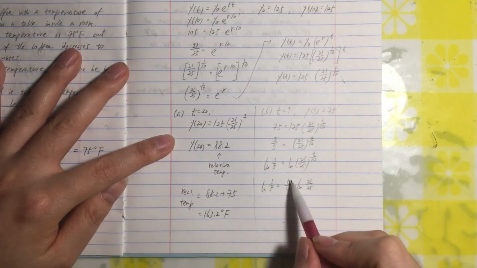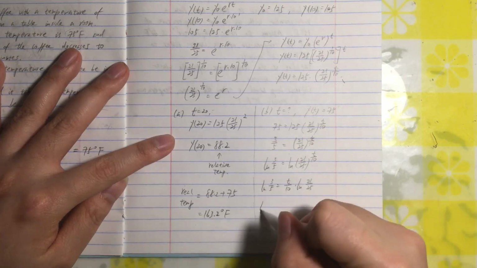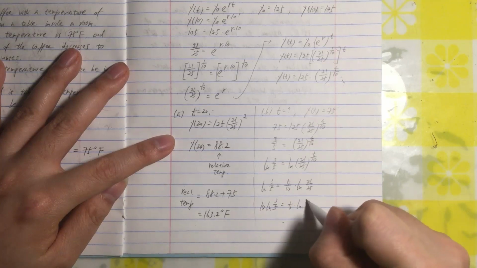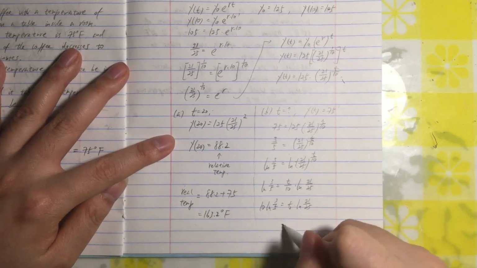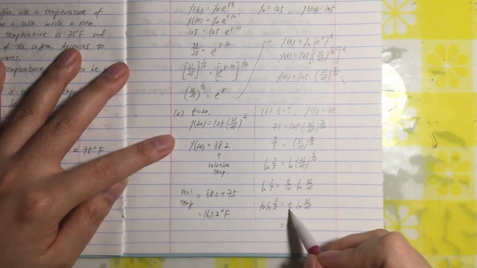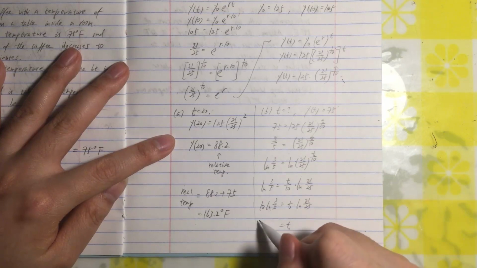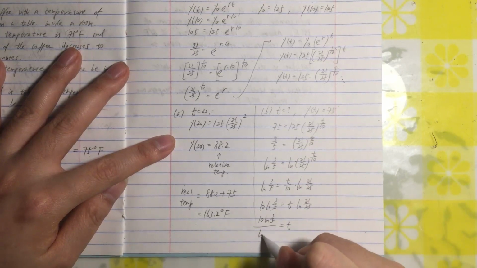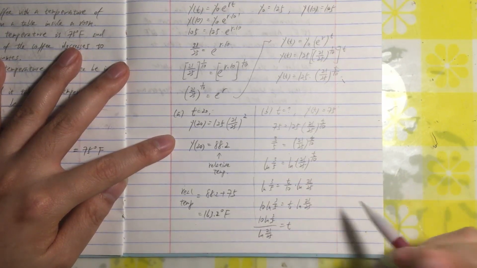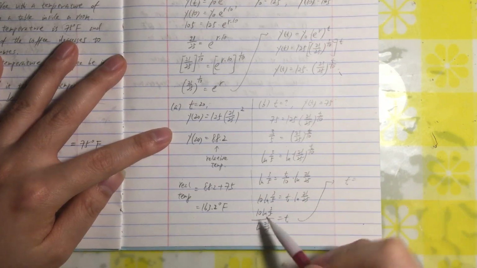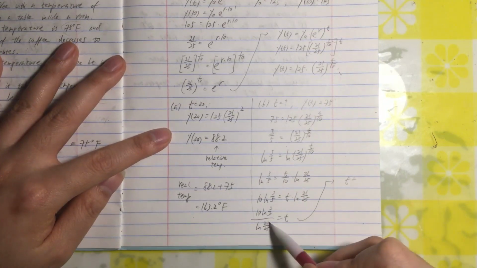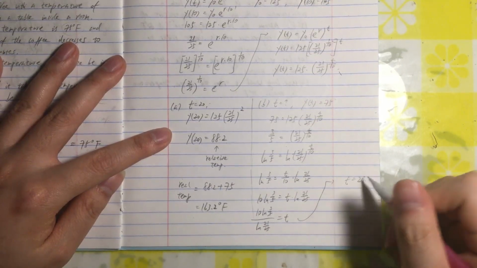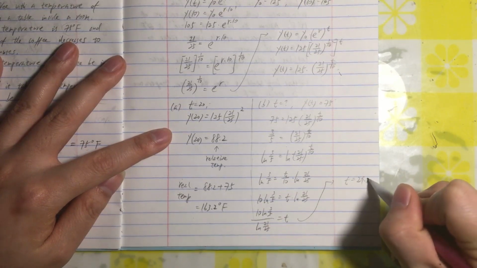Next, in order to solve for t, I can multiply both sides by 10. I get 10 ln of 3/5 equal to t times ln of 21/25. Finally, to get t by itself, I divide both sides by ln of 21/25. I get t equal to 10 times ln of 3/5 over ln of 21/25. Then use the calculator. I get 29.30, and it's measured in minutes.